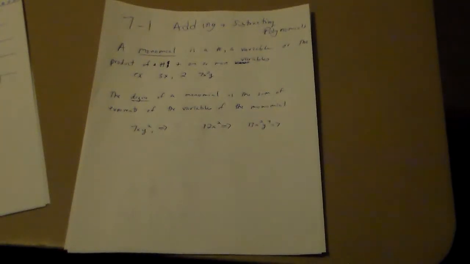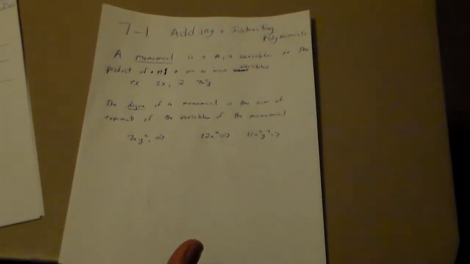Okay guys, so we are going to get into 7-1. Okay, could be 7-1. If you're in Algebra 2, it's probably something else. Okay? But it's adding and subtracting polynomials. Okay, so first we're going to talk about what these polynomials are.